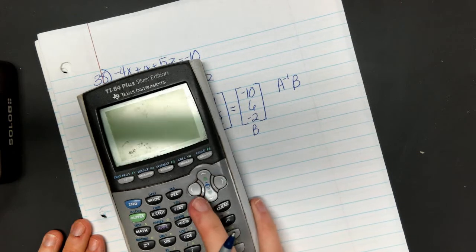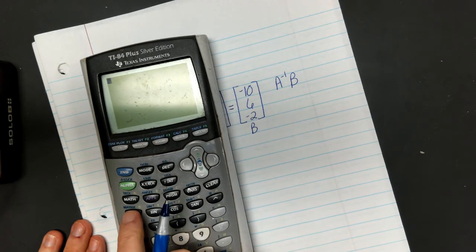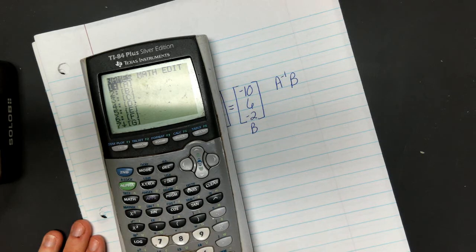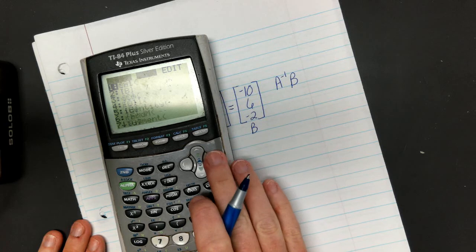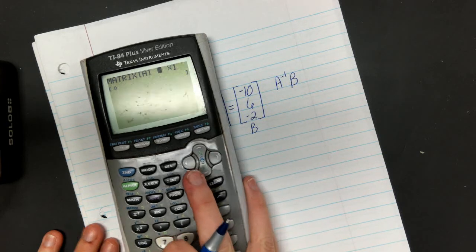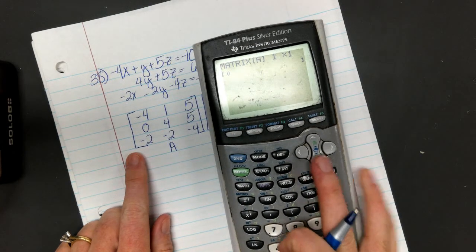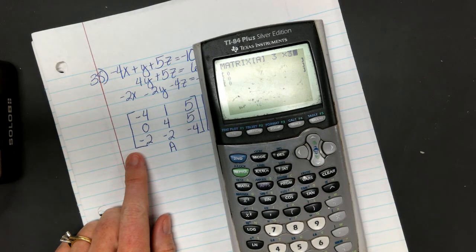Okay, so let me clear all of that out, and I'm going to go to the matrix menu, so second, and this little inverse button right here, matrix, so second matrix. And I'm going to go over to edit because I want to put something into my matrix. And underneath edit, I'm going to start by entering A, which is this one right here, and that is a 3 by 3 matrix. I have 3 rows and 3 columns.